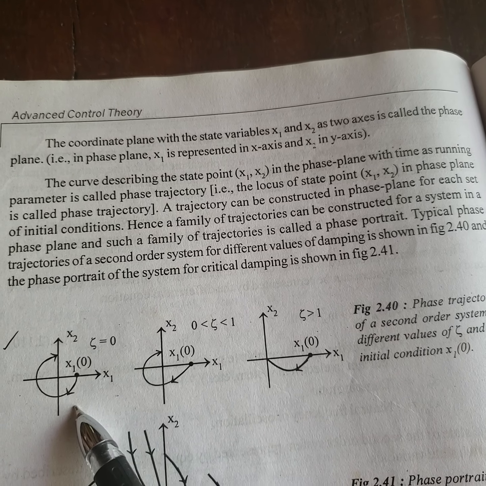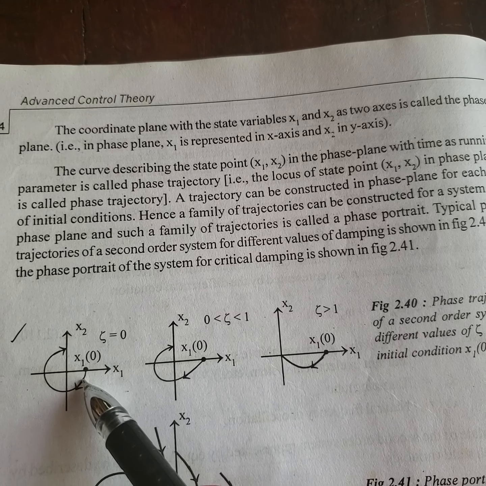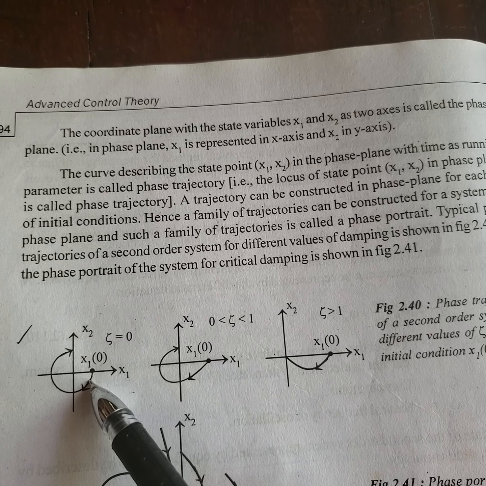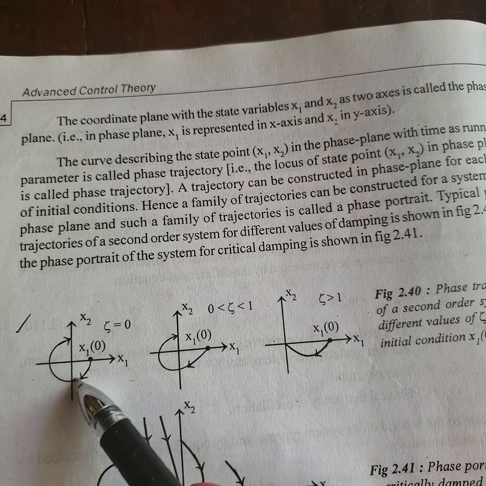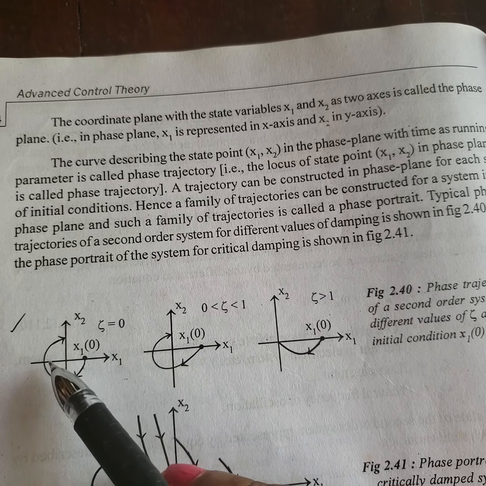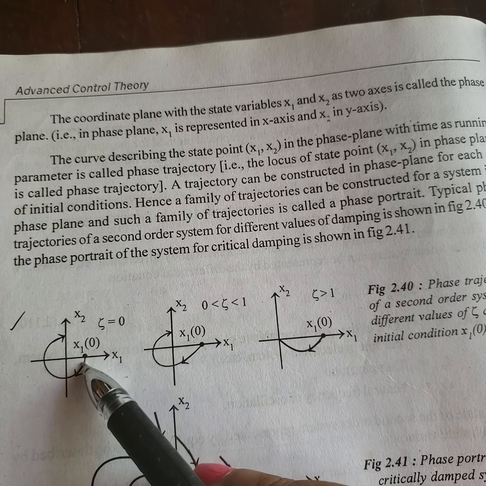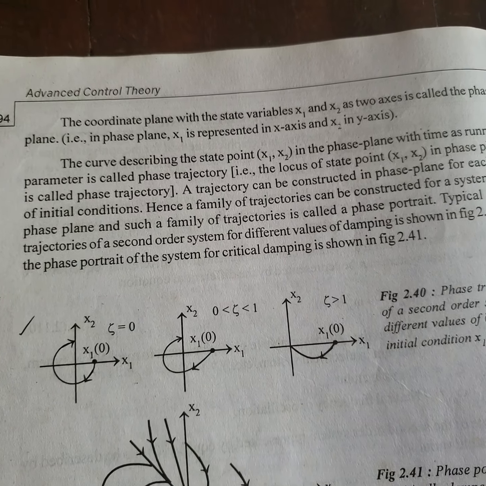If you find the values of x1 and x2 at each point with the running parameter t, that gives the phase trajectory.